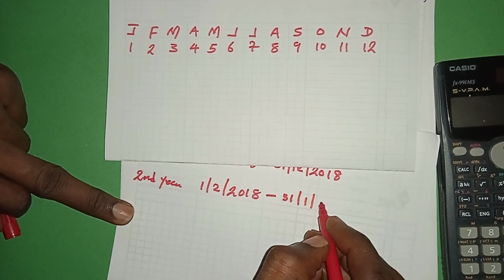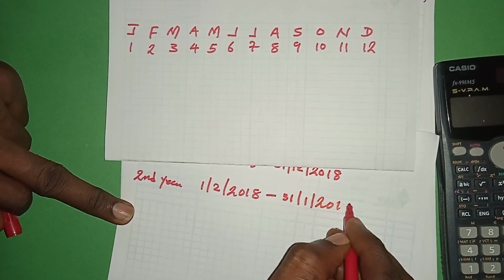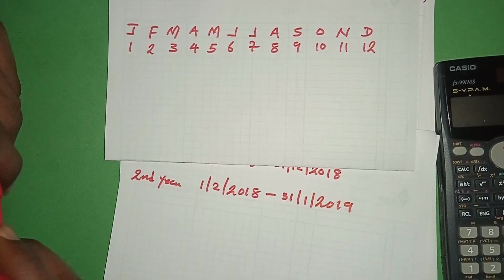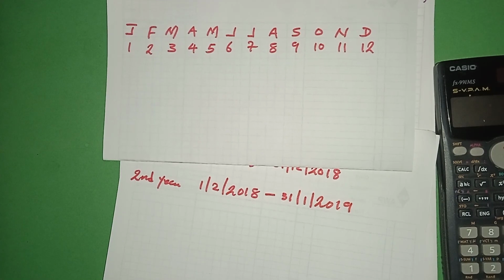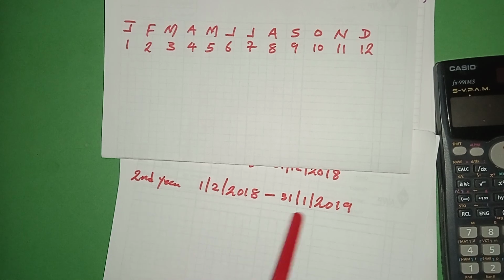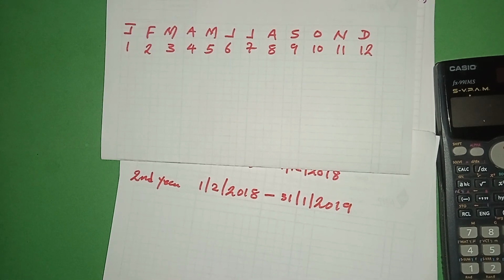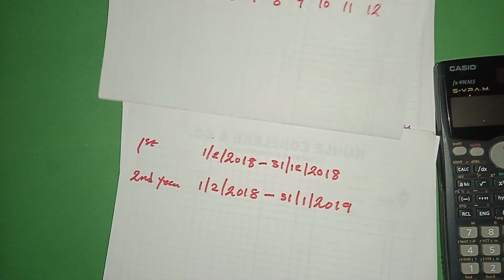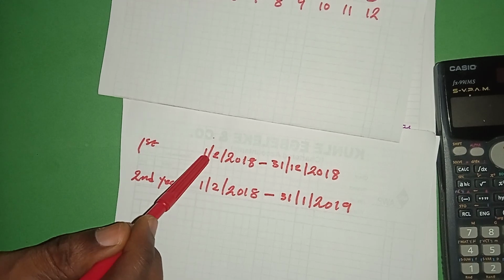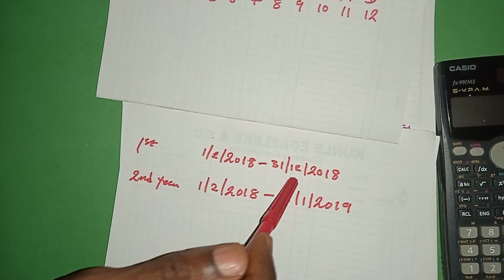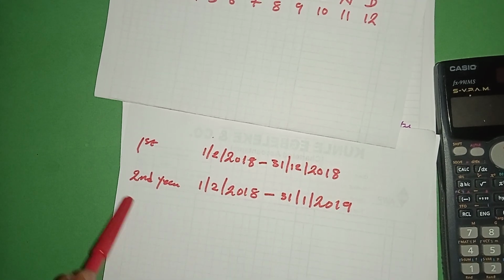31st January 2019. That is the second year. If you count from here to here, it's going to give you 12 months. The first year is from the year of commencement to the end of the government fiscal year.